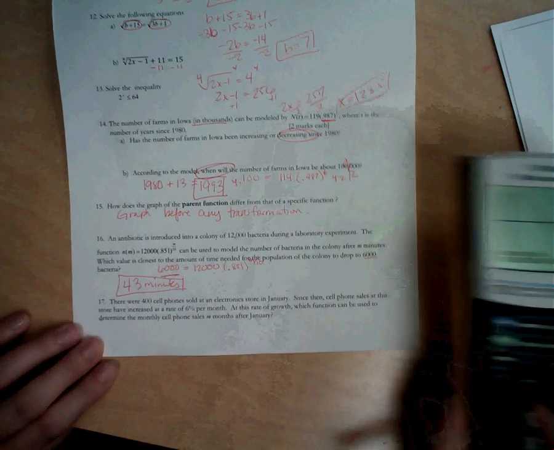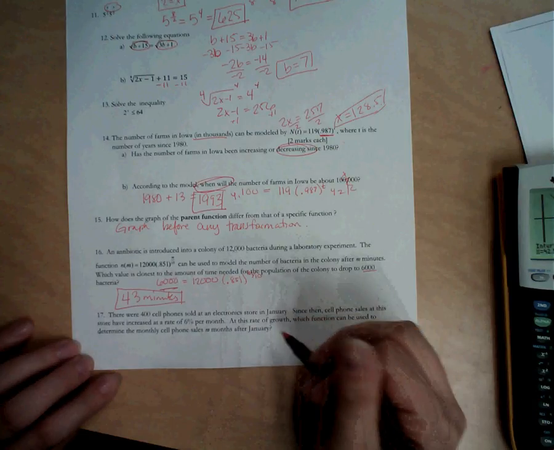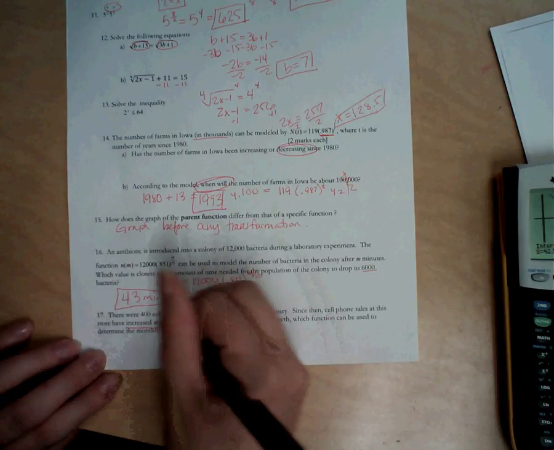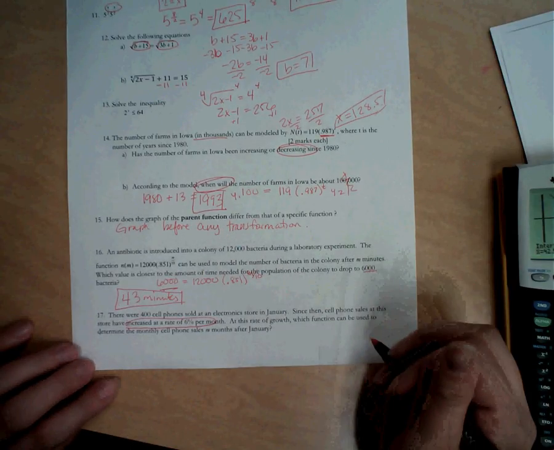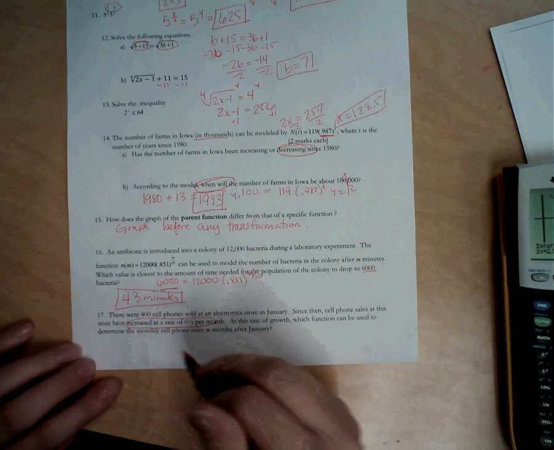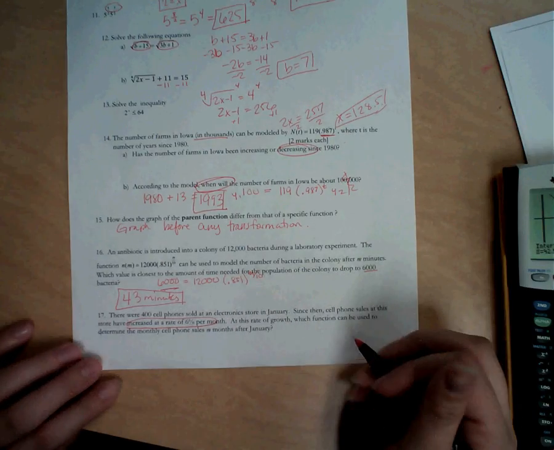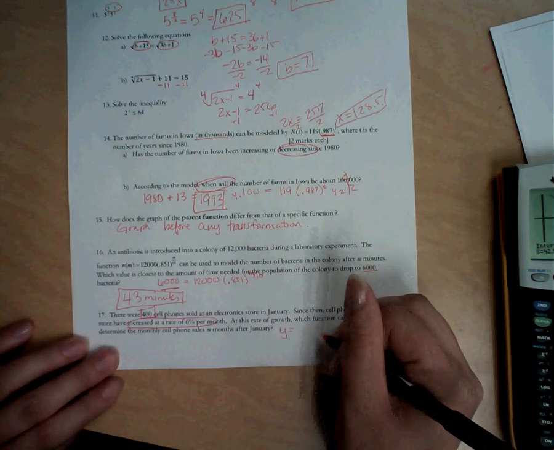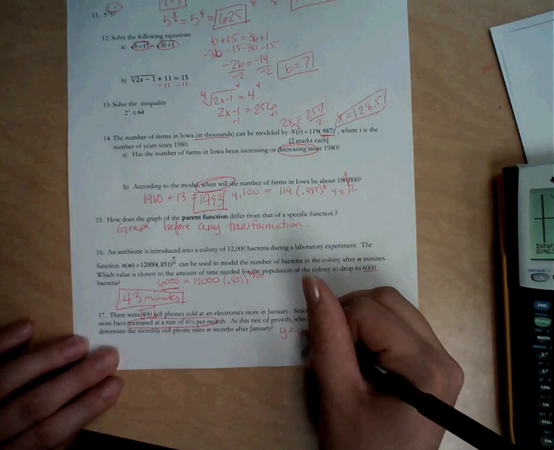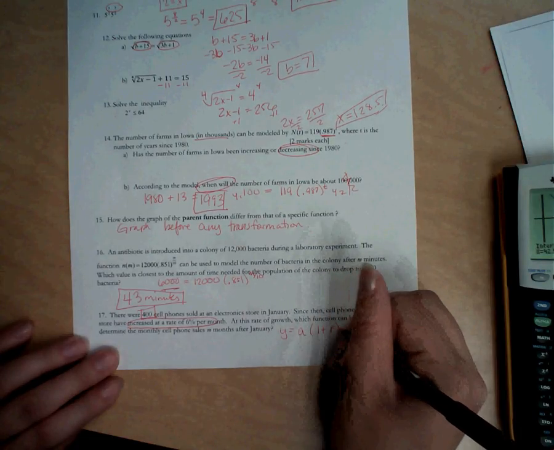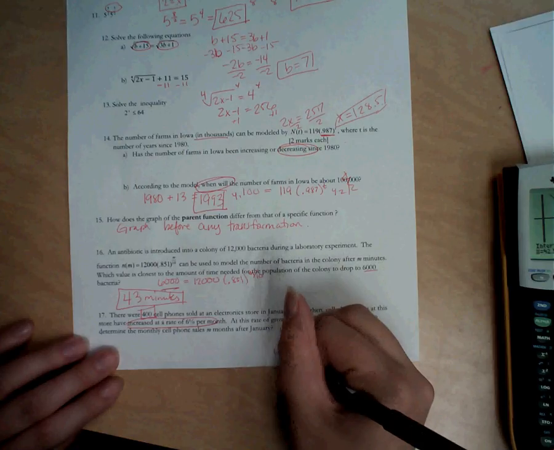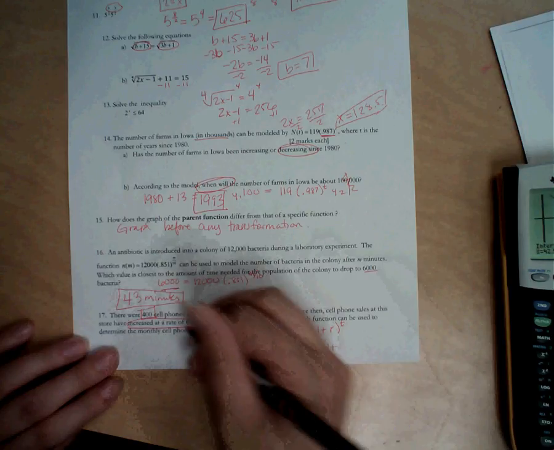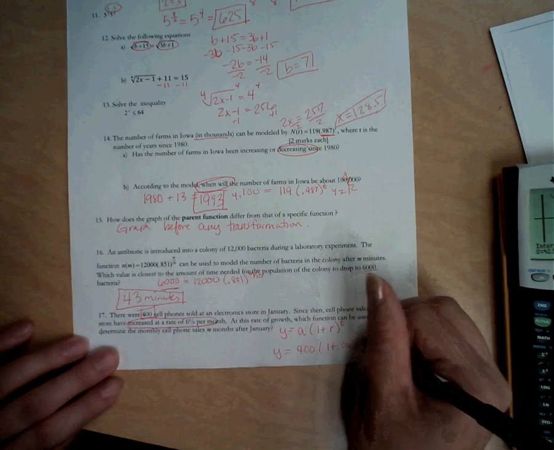Number 17. There were 400 cell phones sold in an electronics store in January. Since then, cell phone sales at this store have increased at a rate of 6% per month. At this rate of growth, which function can be used to determine the monthly cell phone sales in months after January? We know that we started off with 400, so I'm looking at my exponential growth model, which is y is equal to a times 1 plus my rate as a decimal to the t. A is my initial amount, so I have y is equal to 400 times 1 plus 0.06, since 6% is 0.06 as a decimal, to the t.